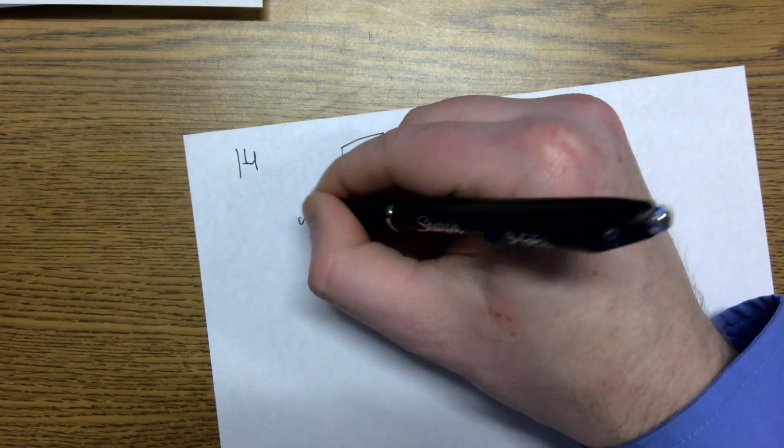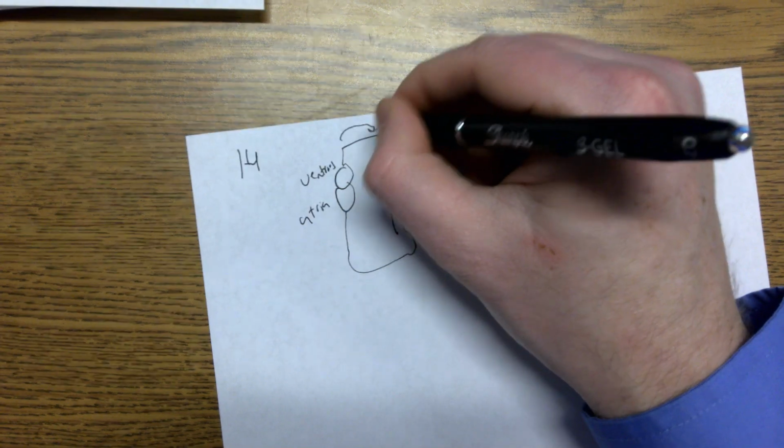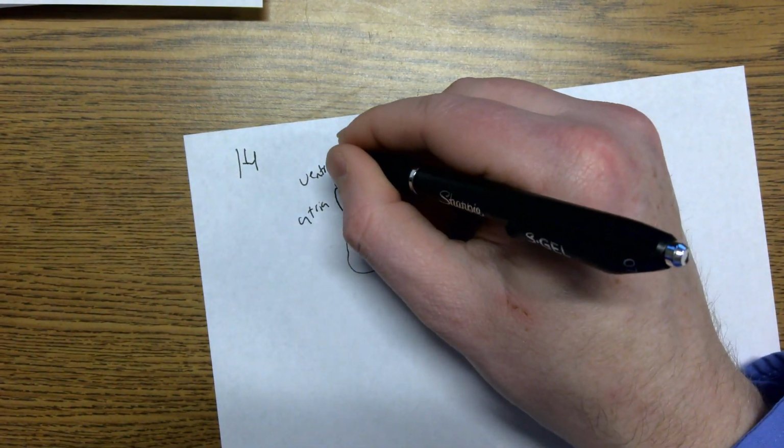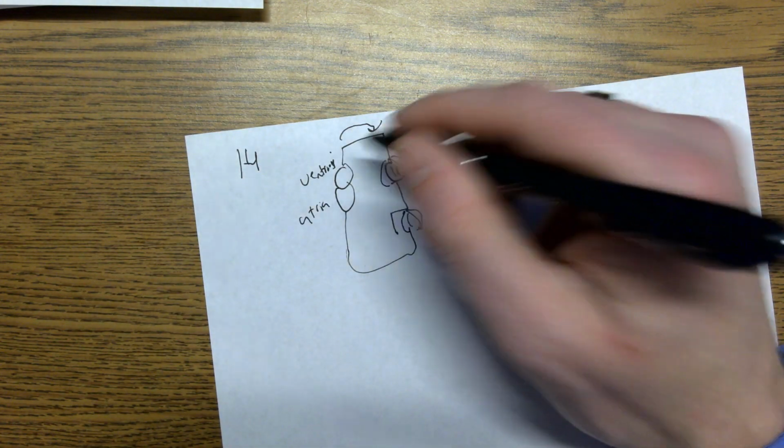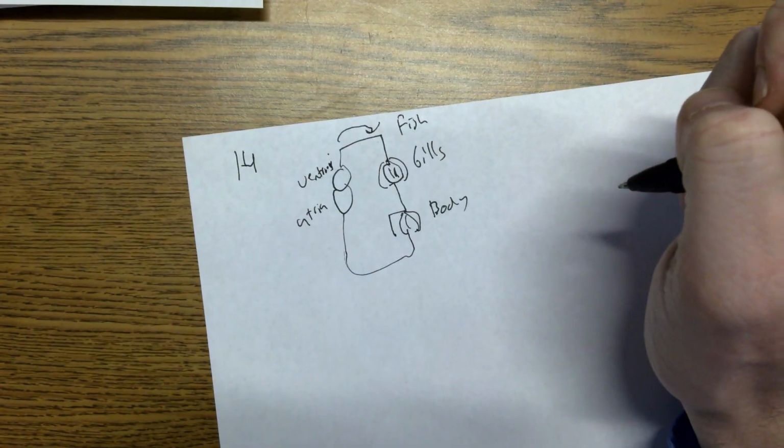We have the atria and the ventricles. They only have 2 chambers because they only have 1 loop. So fish, bony fish especially, only have 1 loop.